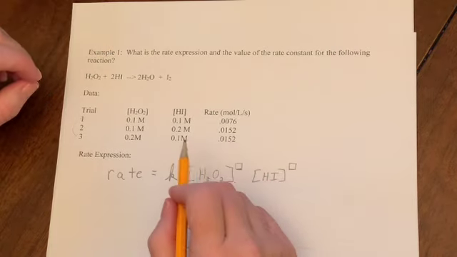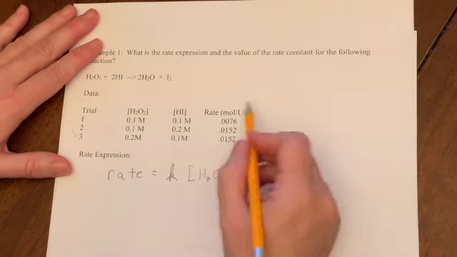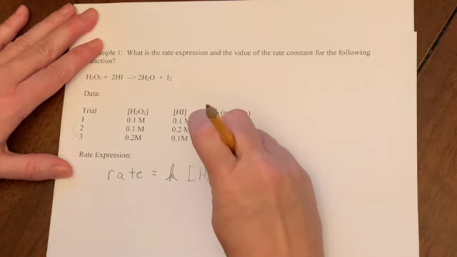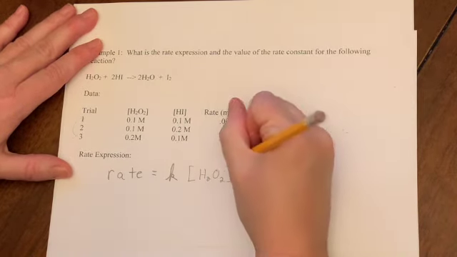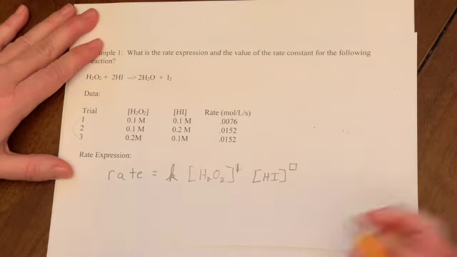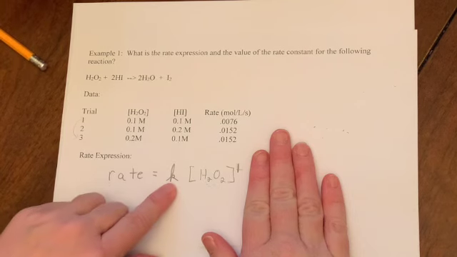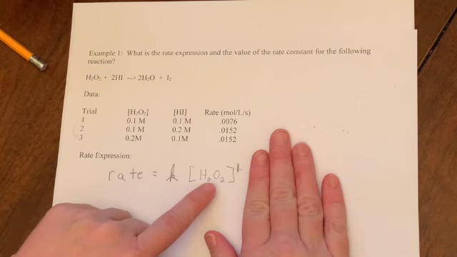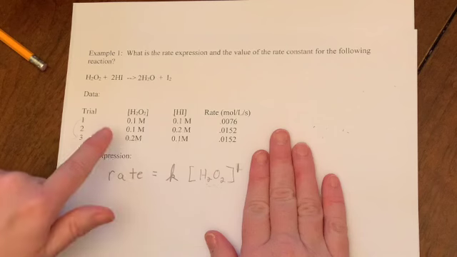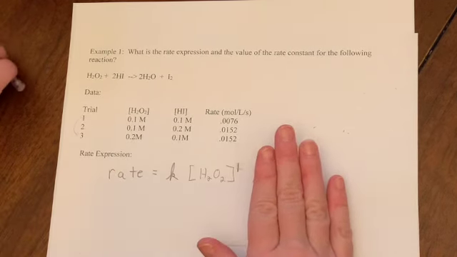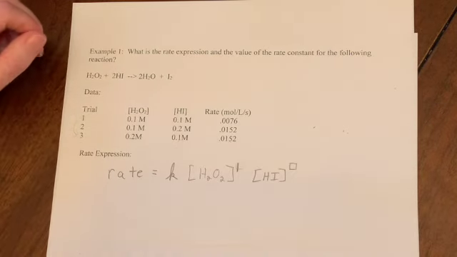All right, if you double and the rate doubles, the exponent that you give it, and I'm just going to erase my box here, my exponent is going to be a 1. Because we know mathematically, if k has to stay the same, if I double this, the rate is going to double. So if you double and the rate doubles, the exponent's going to be 1.